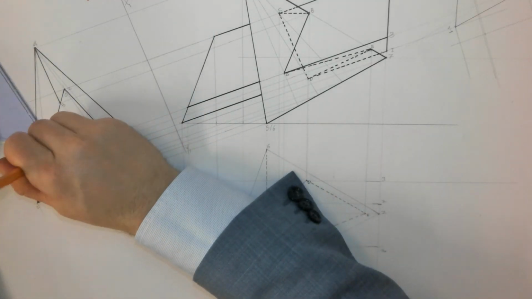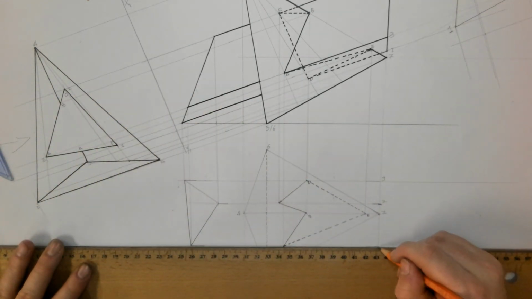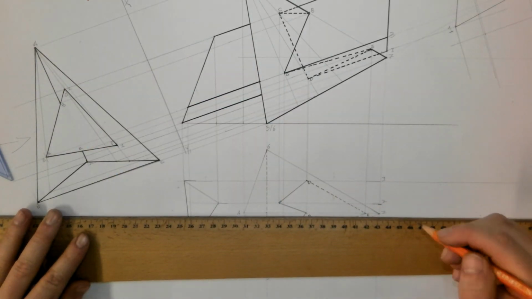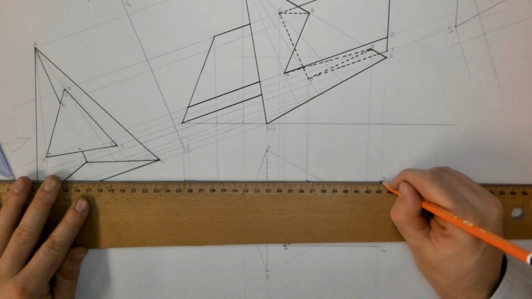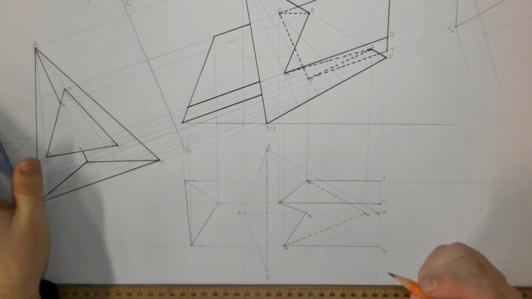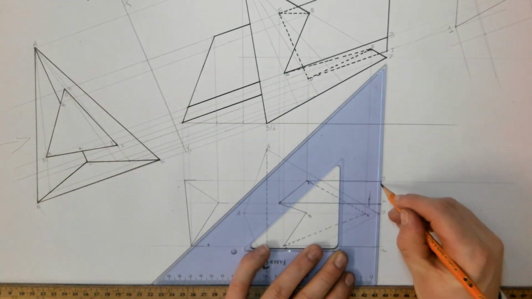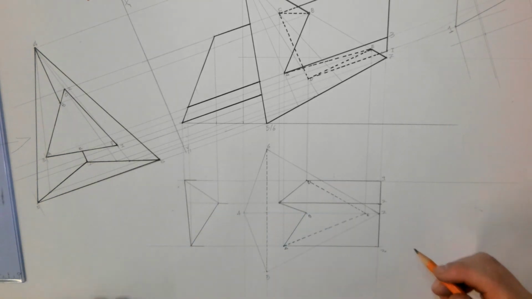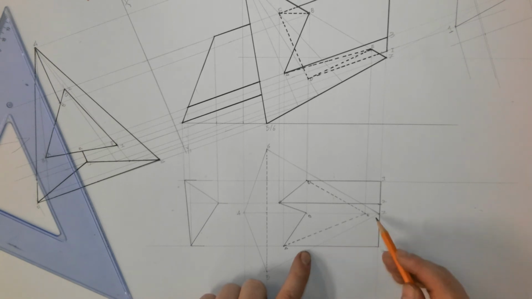Now the line 3 to A appears as a point in our auxiliary plan. 3 to A is going to be heavy, 2 to C is going to be heavy, 1 to D is going to be heavy. Right, now what else is it going to say? This is going to be one single heavy line here. The bottom of the pyramid will be hidden detail. Okay, so I'm going to do the heavy or hidden detail in here.